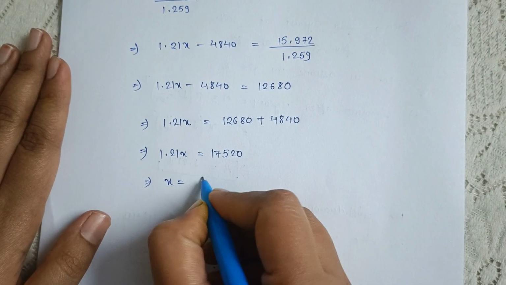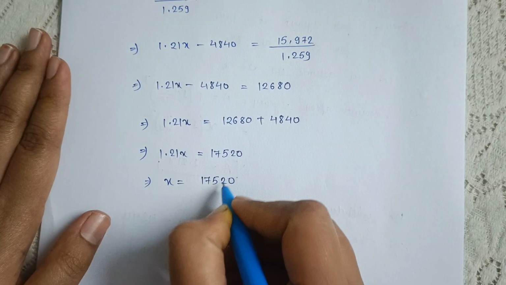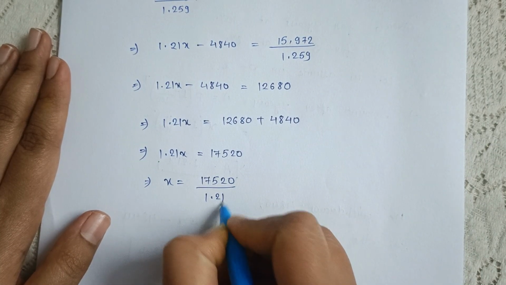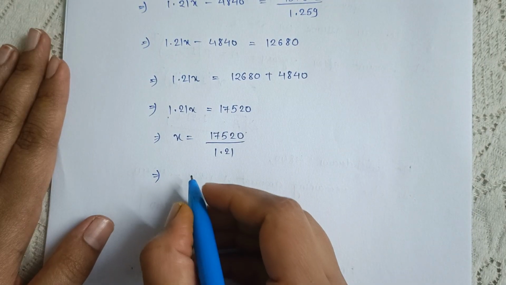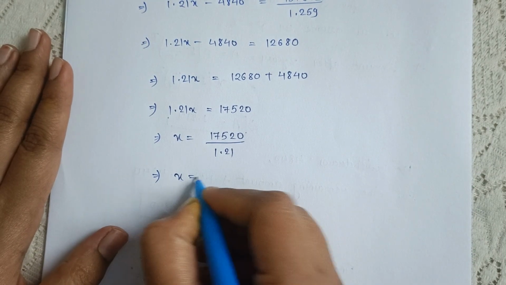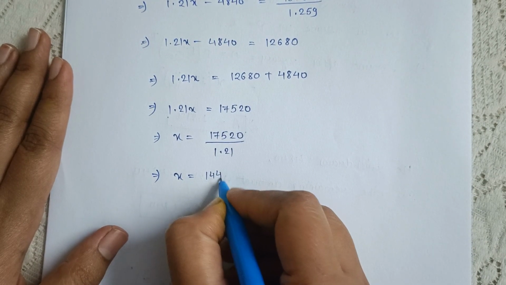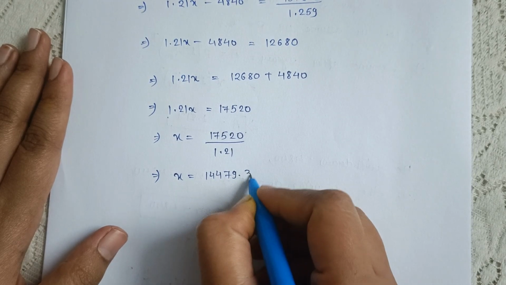X equals 17520 upon 1.21. When we divide 17520 by 1.21, we get the value 14479.34.